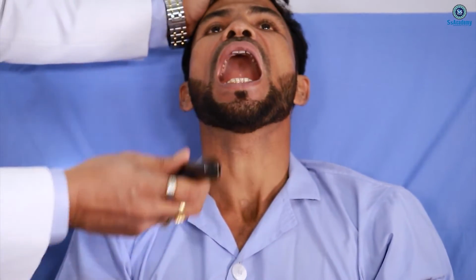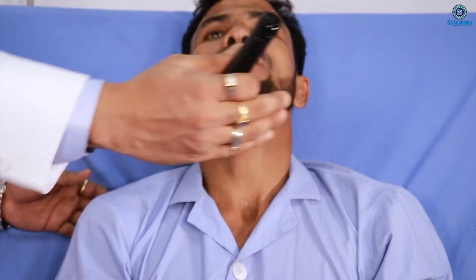Immediately after that, this is one of the important points. You need to tell him, sir, could you please just say a big 'ah' for me? Say once again. What we are looking for is the palatal palsy. Say 'ah' for me. So if the palatal movement is absent, then you can see the palatal palsy in both cases, in bulbar and pseudobulbar palsy.